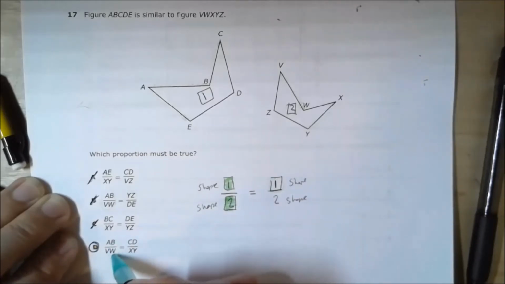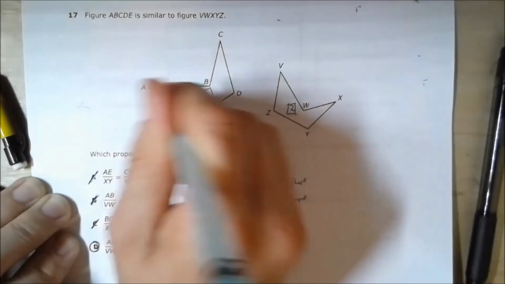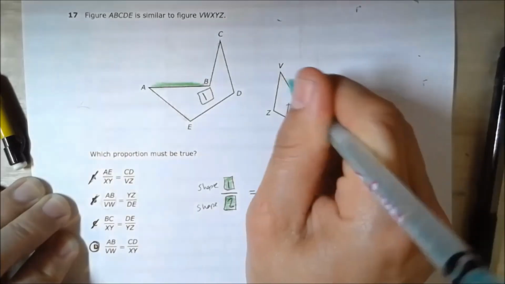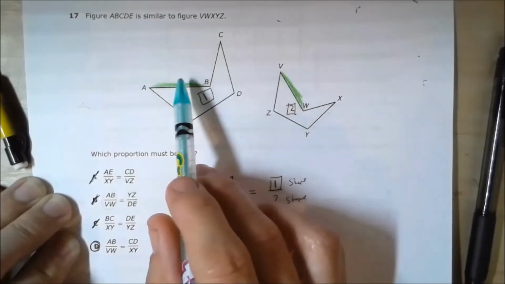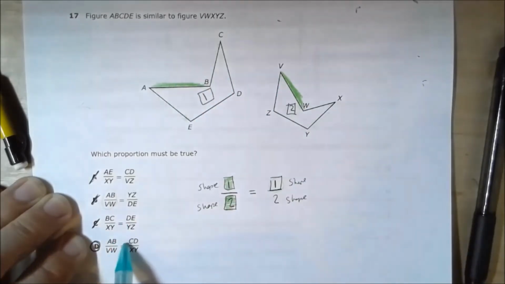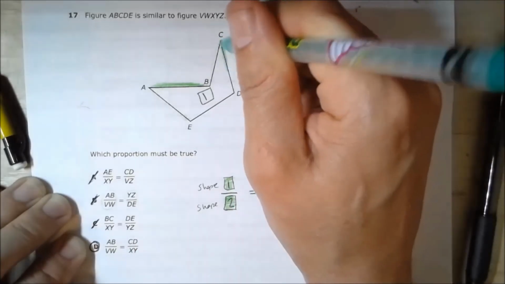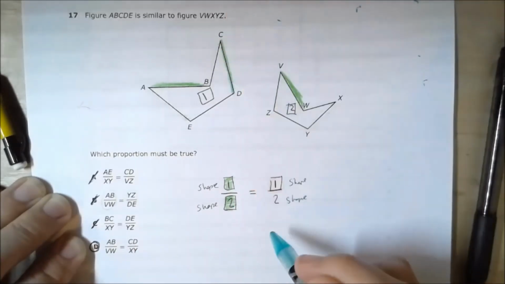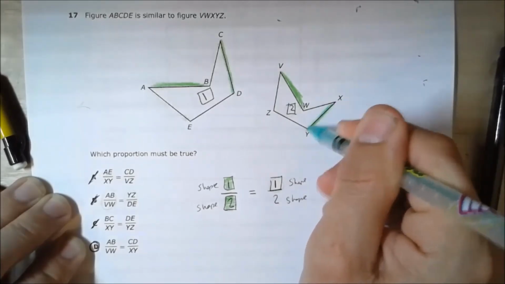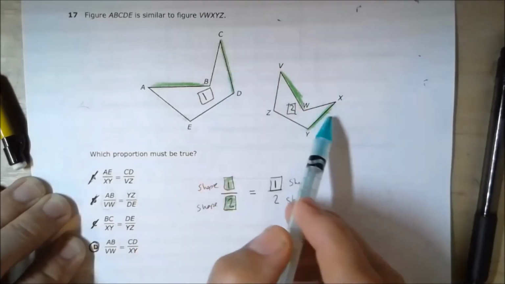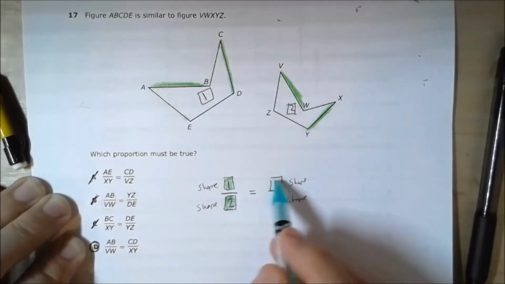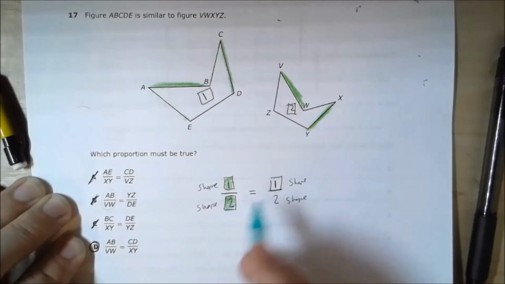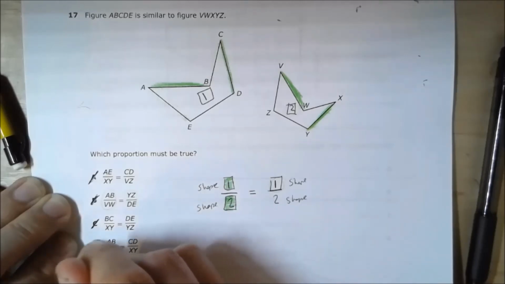So we have AB over VW. If you notice, they match up. These are similar sides of the shape. Then we have is equal to CD over XY. Once again, we start out with shape number 1, and it's CD, and then it's XY. Again, they are similar sides, so they match up. And shape 1 is in both numerators, and shape 2 is in both denominators. Therefore, D is the correct answer.